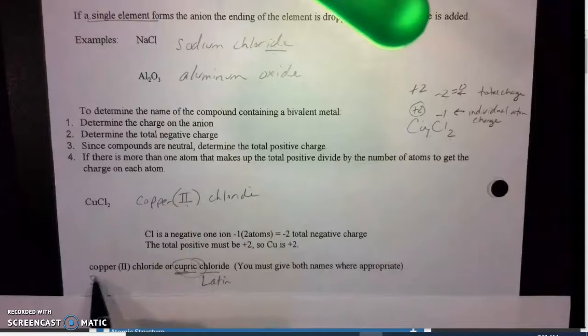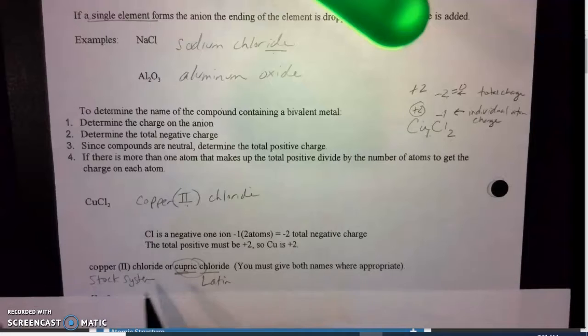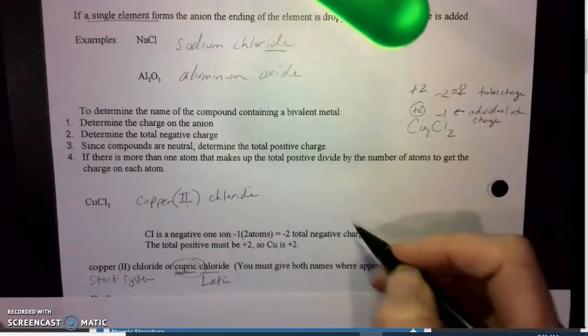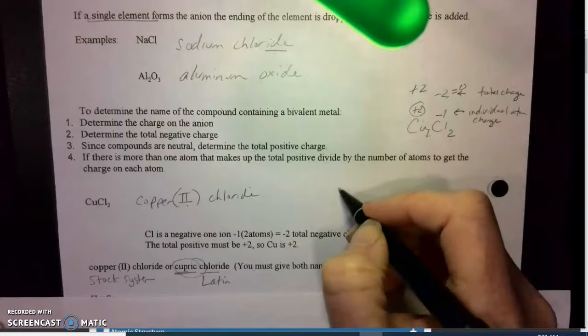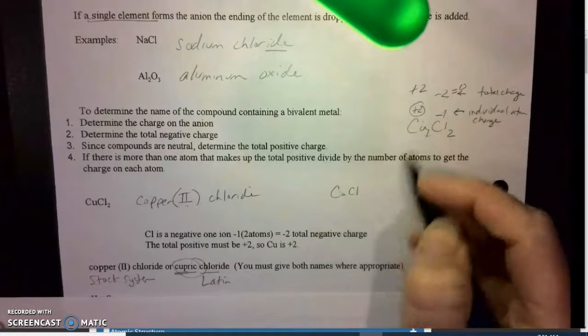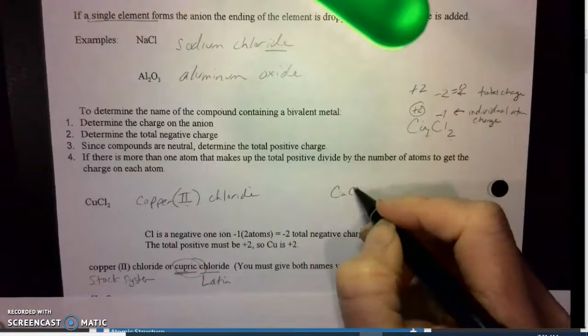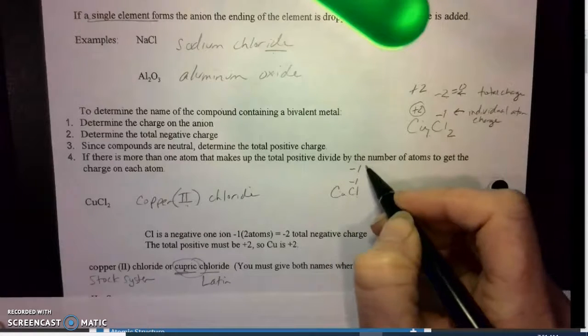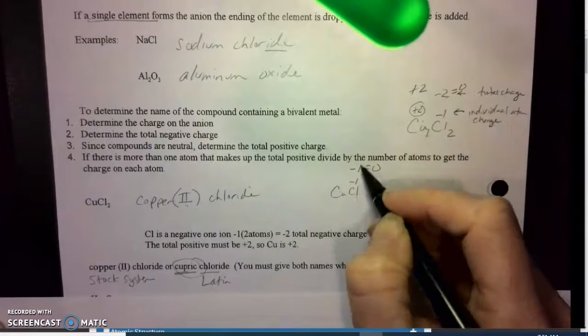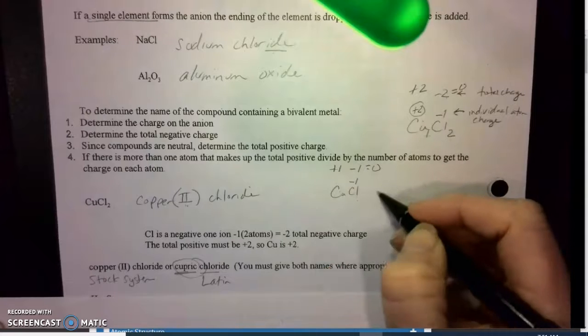This is called the stock system. Again, whatever that number is, that is the charge. So if I go through that same process with the other charge of copper, copper 1, this compound is going to look like this. I have 1 chlorine, so that would be -1. There's no number to multiply, so this would be copper 1.